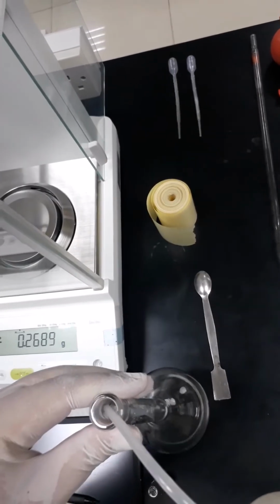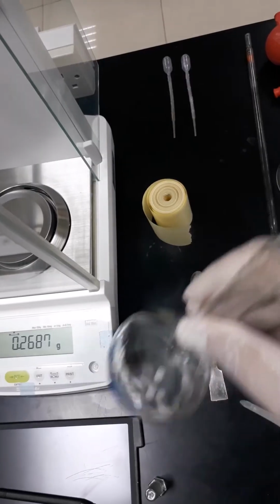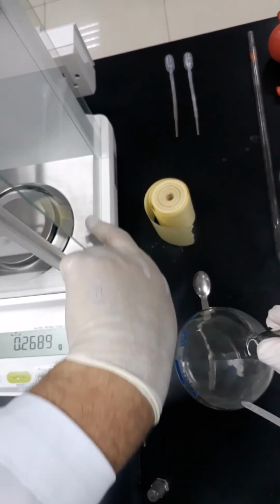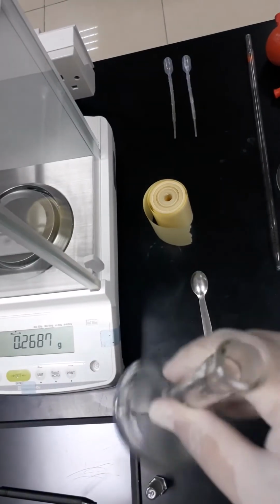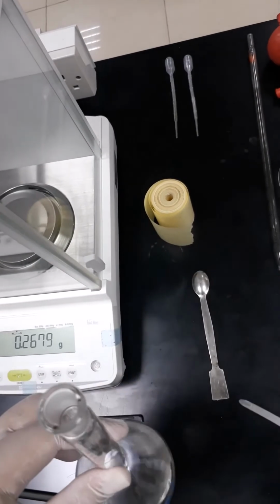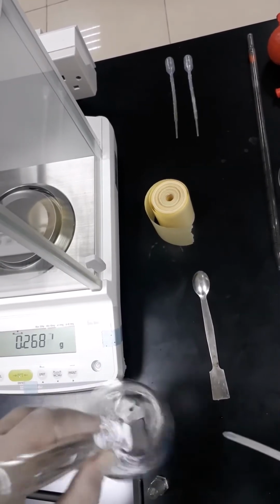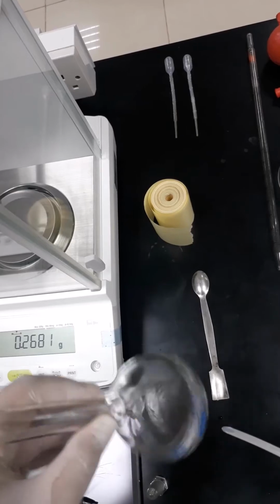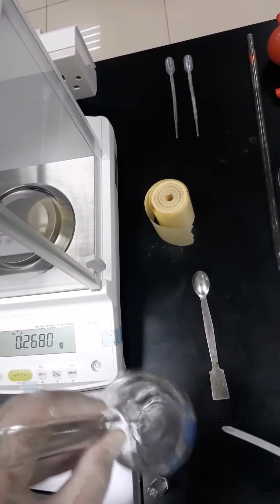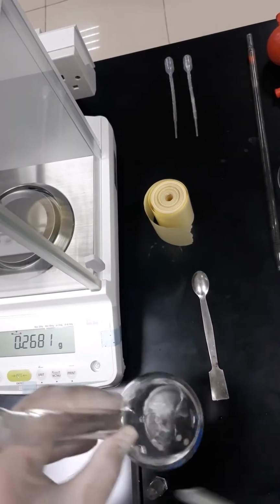So we will add small amounts, then make sure that they are dissolved well. Then we will add an additional amount of distilled water, and we will continue shaking to dissolve the particles or the pellets of the sodium hydroxide, and so on till complete dissolution.